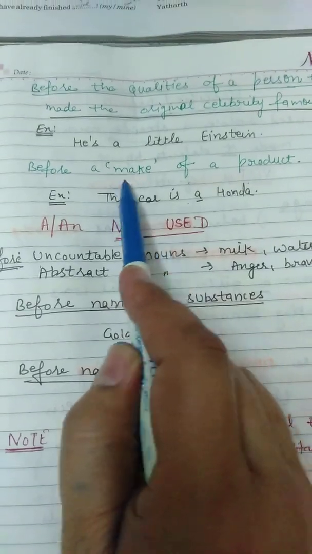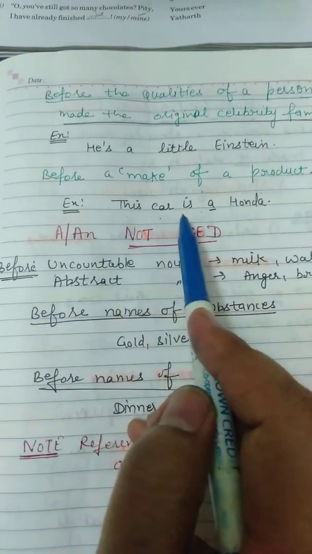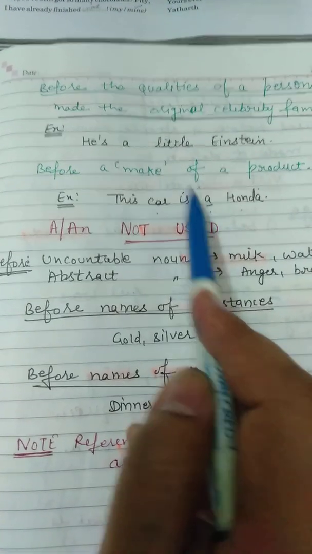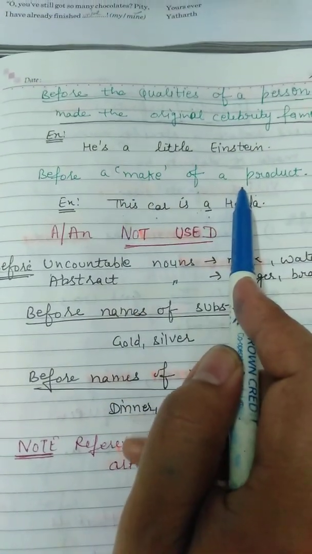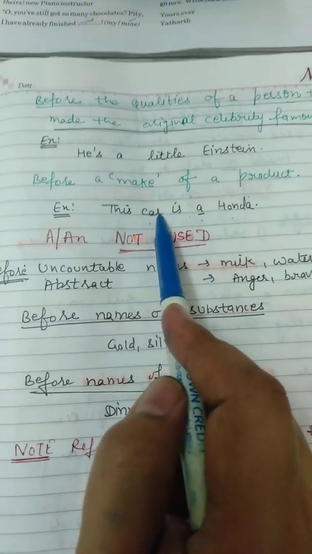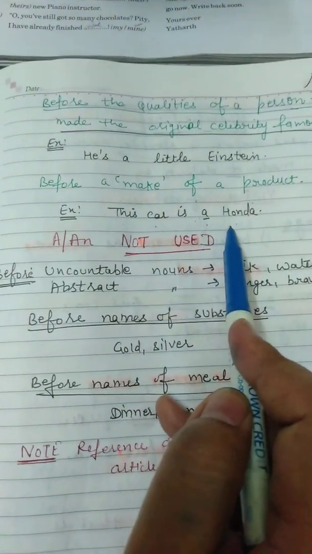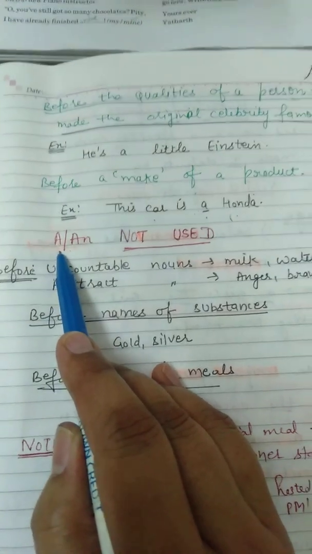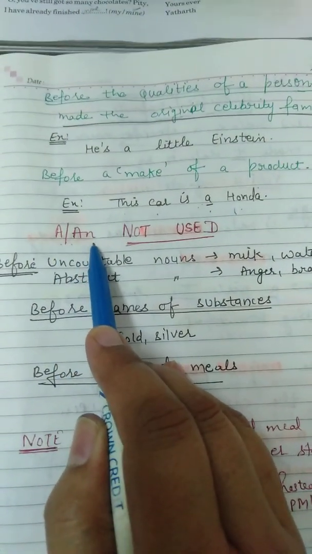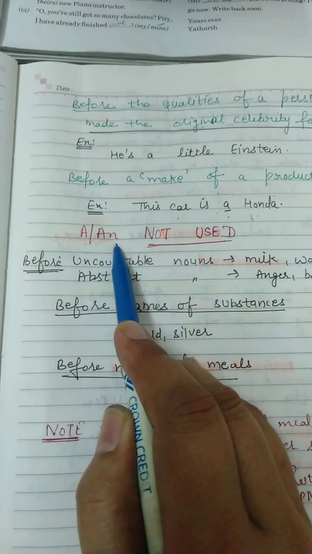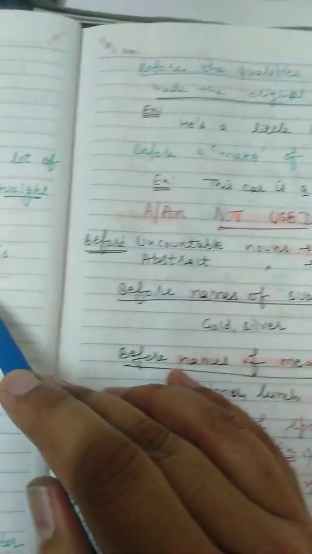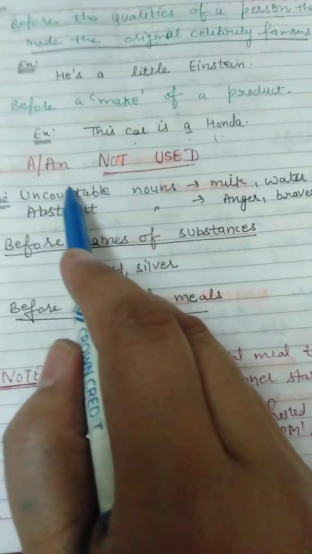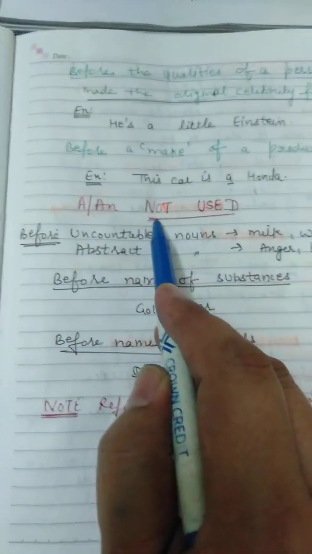Make. This car is a Honda. Here we are talking about a make of a product. Product, car, and its make is Honda. So we have to remember where we will not use a or an. Firstly, we have learned where we will use a or an, and here where we will not use a or an.